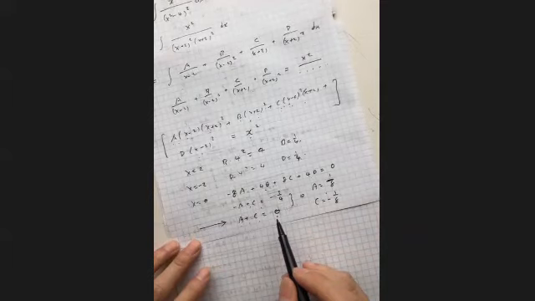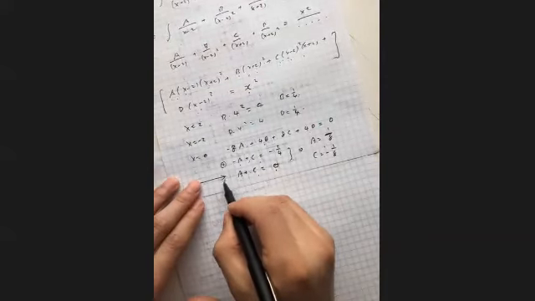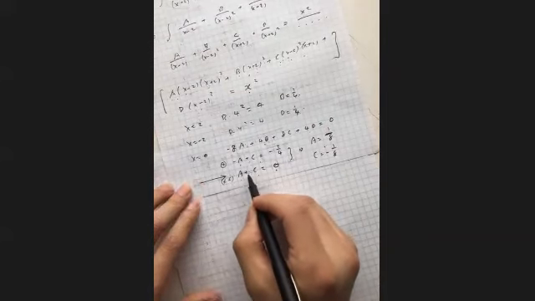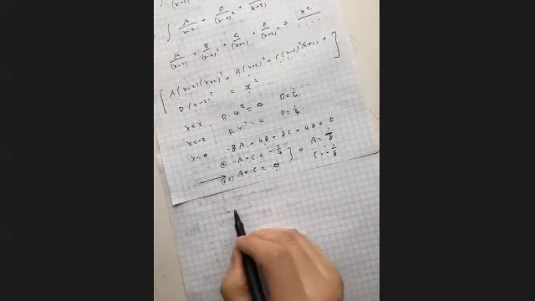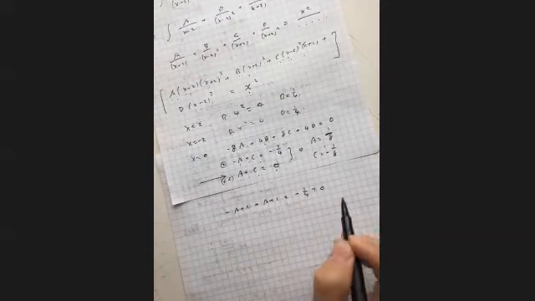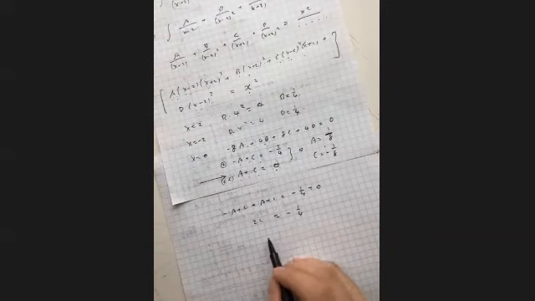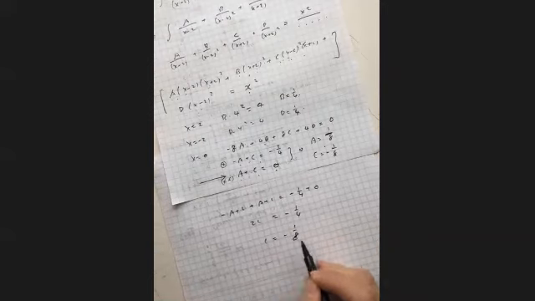Would you mind writing that down? Oh, sure. So what happens when you add this equation? Let me call this one star, this one double star. What happens when you add these two together? You get negative a plus c equals negative 1/4 plus 0. So 2c equals negative 1/4. So c equals negative 1/8.